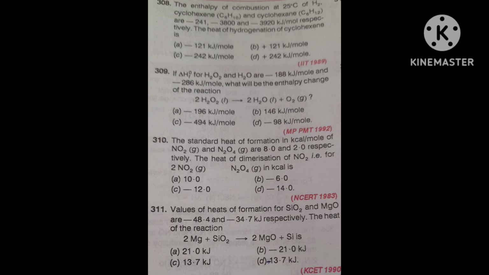First, minus 196 kilojoule per mole. Second, 146 kilojoule per mole. Third, minus 494 kilojoule per mole. Fourth, minus 98 kilojoule per mole. This question was asked in the medical examination MP PMT. This question will take hardly 20 seconds. Just think, and after that I will tell the correct answer and how to solve it.